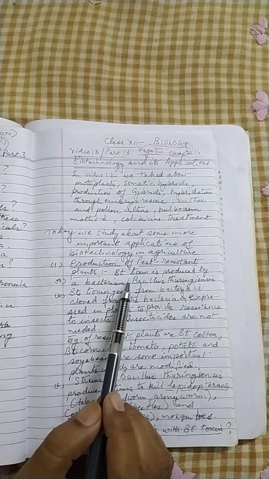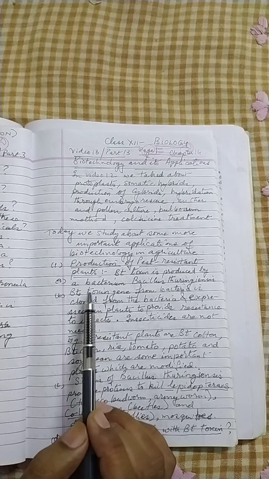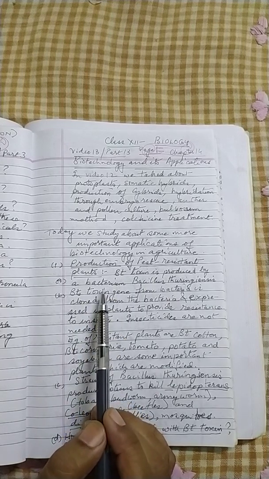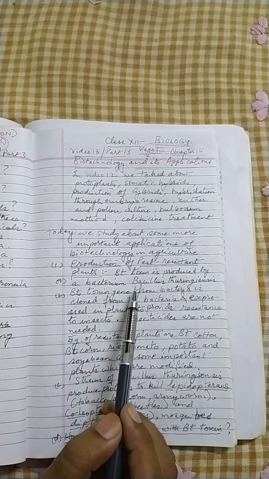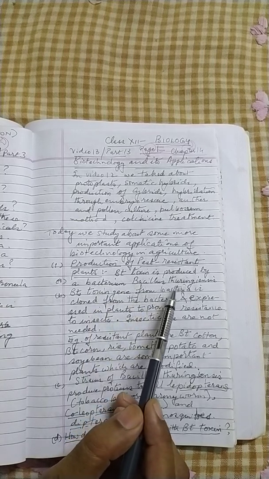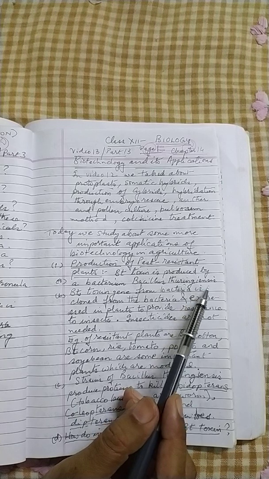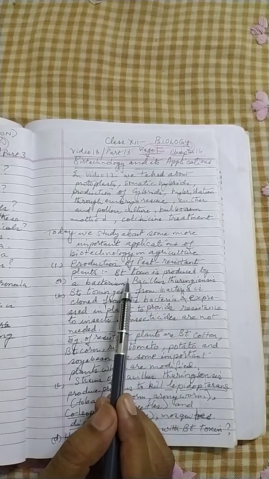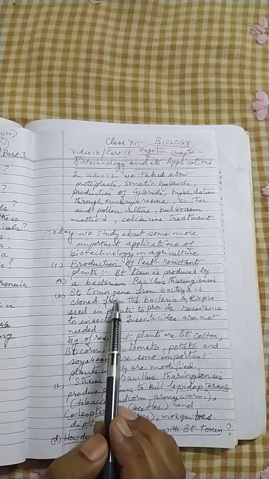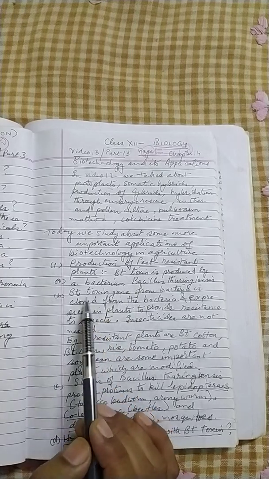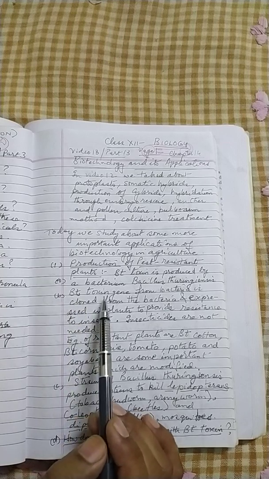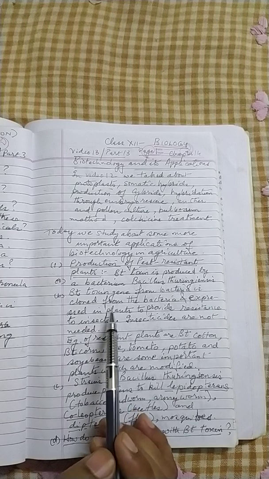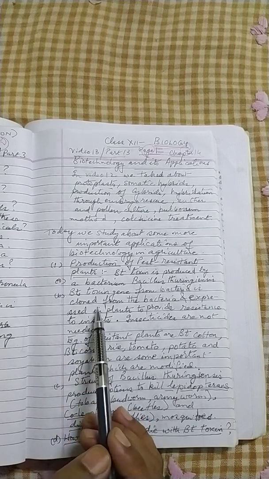Now, Bt toxin is produced by a bacterium. What is Bt toxin? It is a toxin that is produced by a bacterium called Bacillus thuringiensis. This Bacillus thuringiensis, the Bt toxin producing bacteria, has a Bt toxin gene, and this gene is taken from the bacteria and cloned.